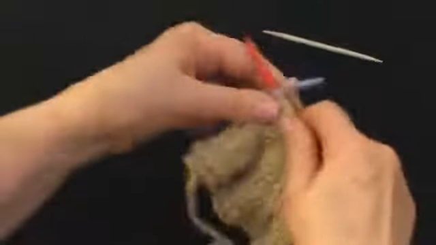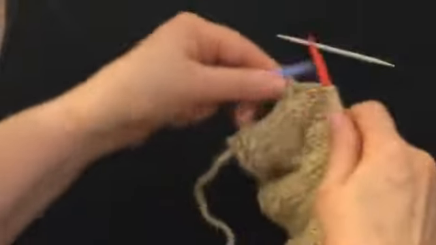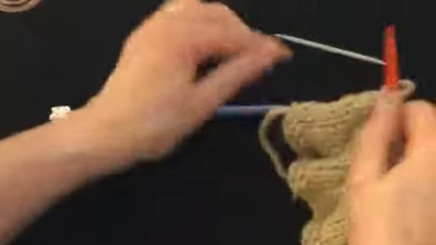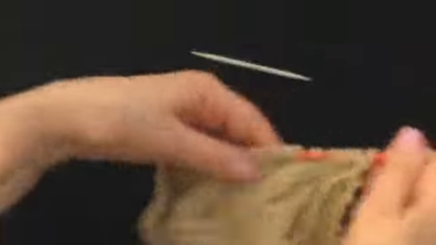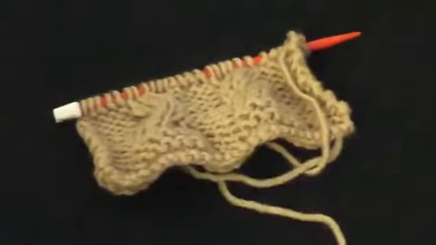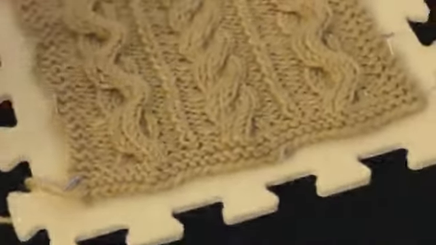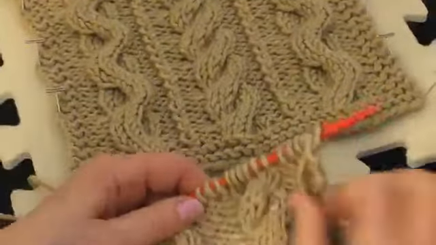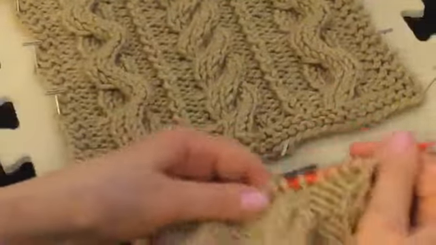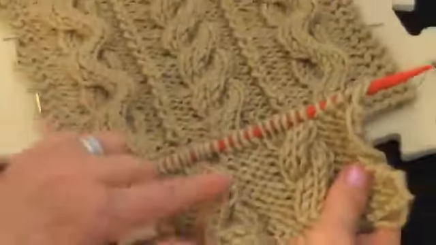Okay, when I turn this round, can you see how, and if I bring the big sample back in, you can see that your cable is forming there, and this way it's going this way.